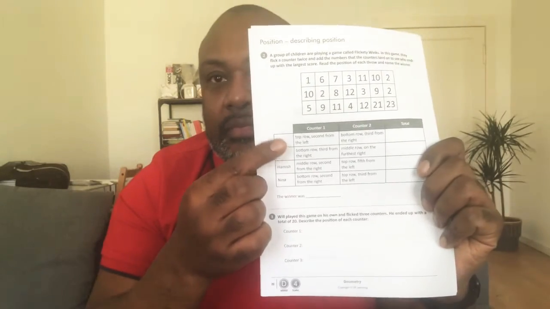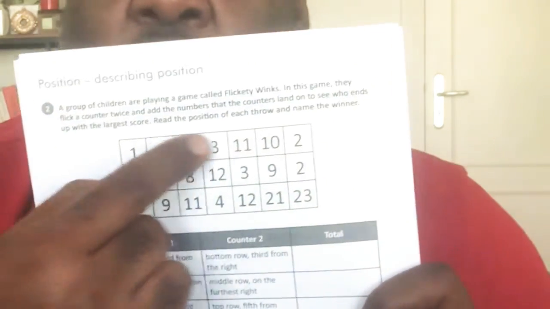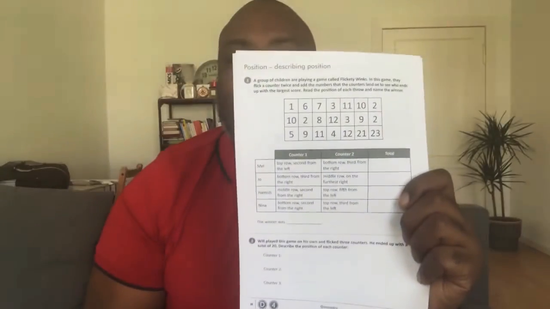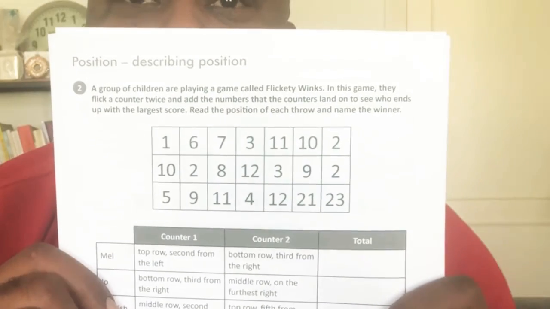Mel, the first person, her counter, what she flicks, lands on the top row, second from the left. So her first counter lands on the top row. So here's your top row. Second from the left. So left is going to be here or here. Which side is the left?